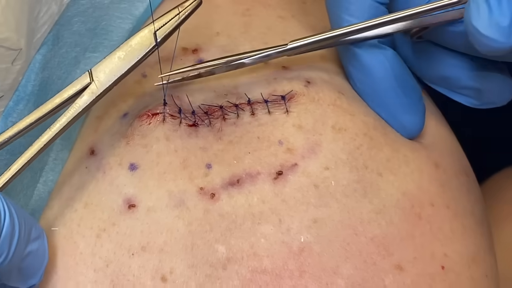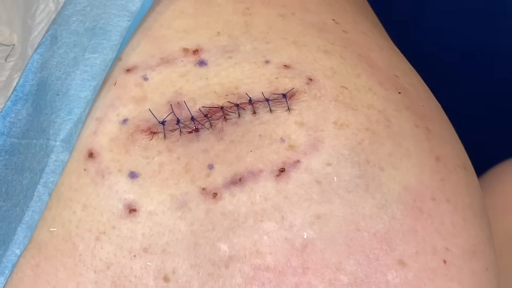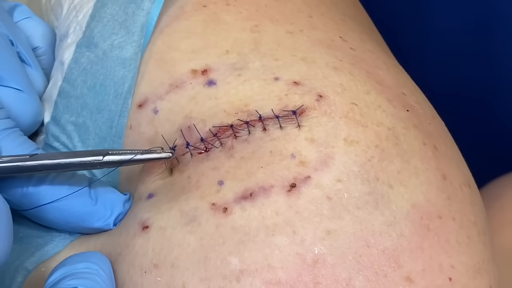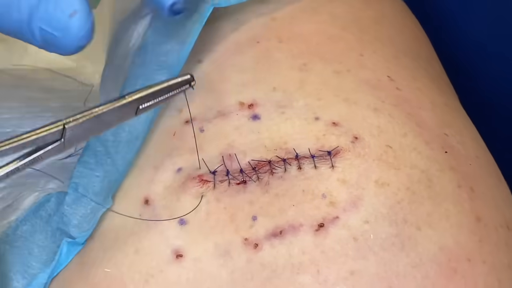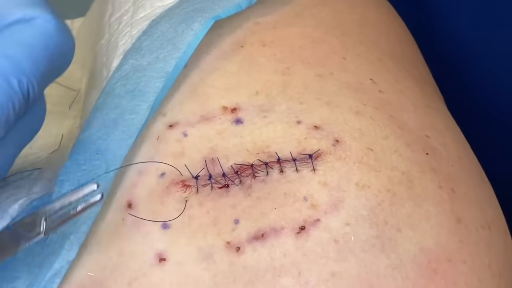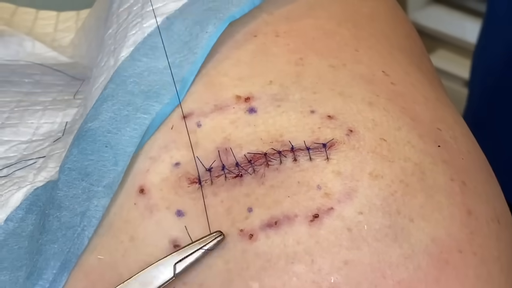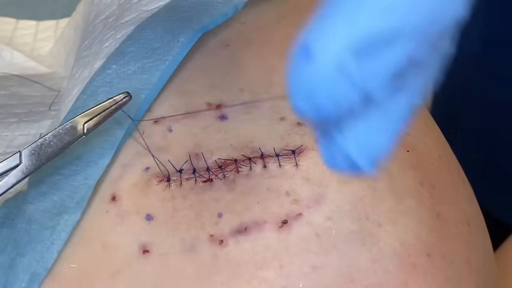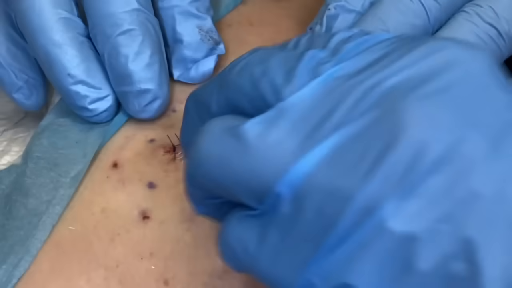And what's good is you just want them to close together. If you're knotting really hard, you'll buckle the skin, and that just makes the healing result a little bit less ideal. Good. Almost good. Very good. So there's our incision line.